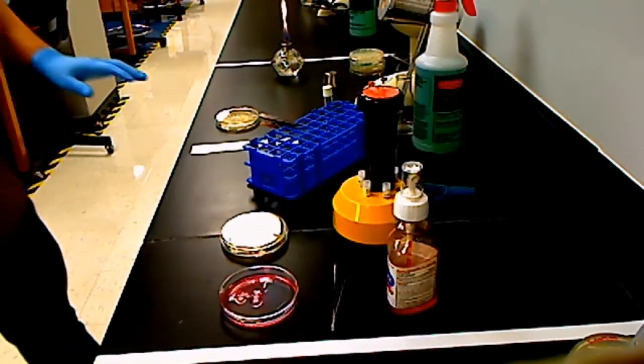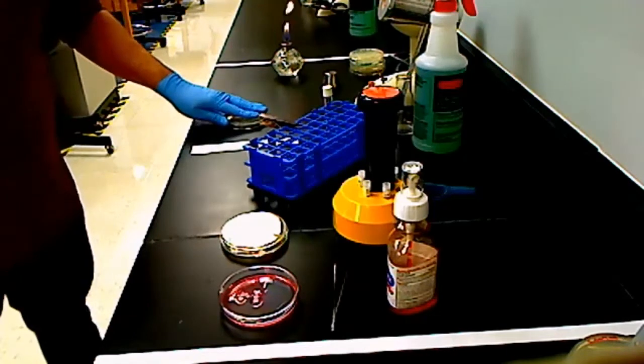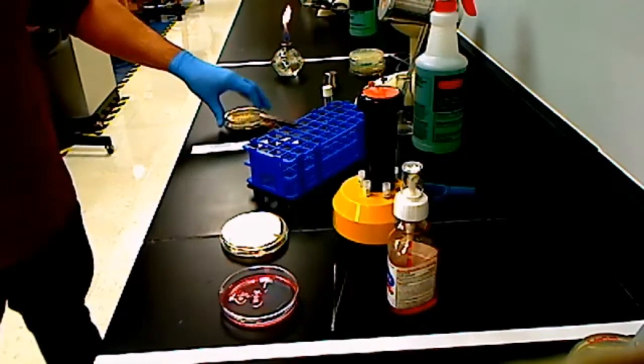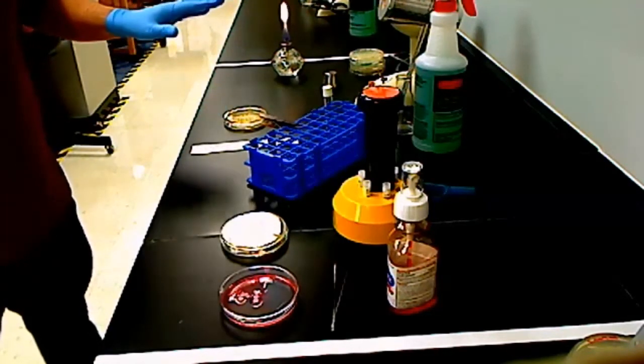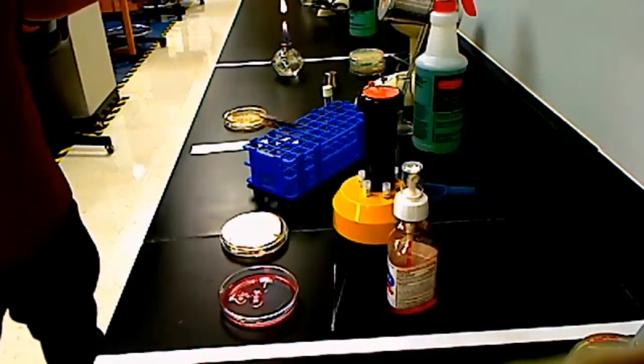So after you've labeled them, you can disinfect your bench. You come over here, and as I said, you're going to be working as a group, but only 1 person will be at each station. So don't have multiple people over here, increasing your risk of contamination.